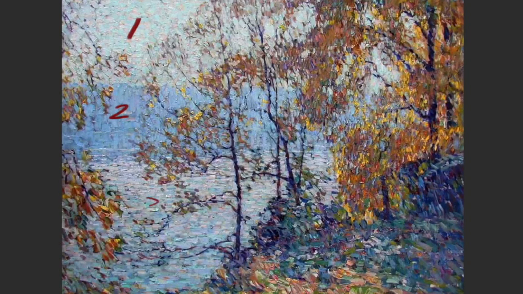sky, mountains or trees in the background, water, the trees here, and the sunlight and shadow here. So he's got about 5 or 6 large shapes. So he's kept the shapes very simple. And he also has kept the values simple.